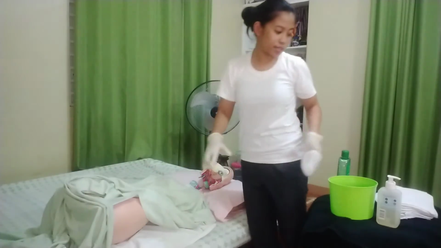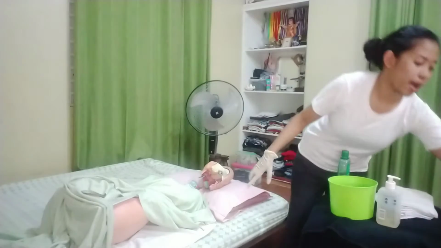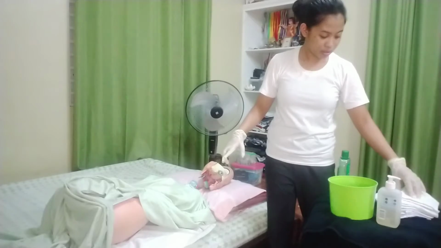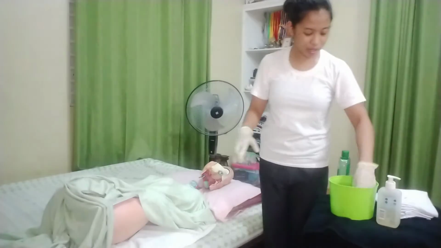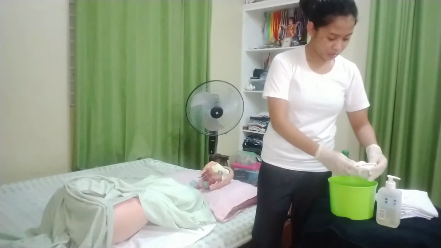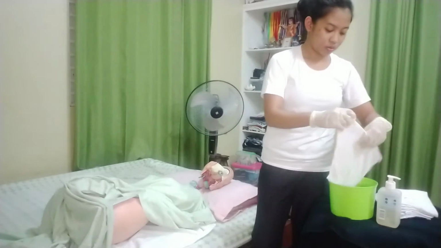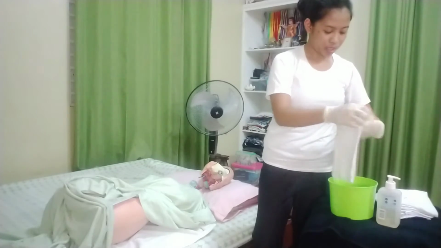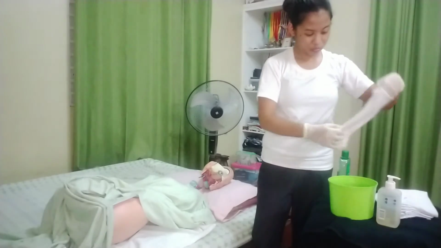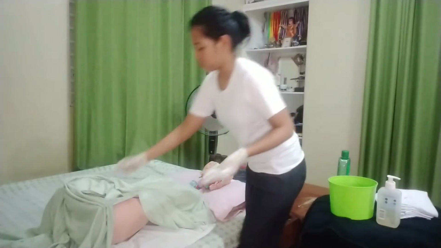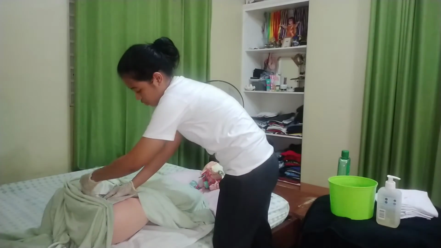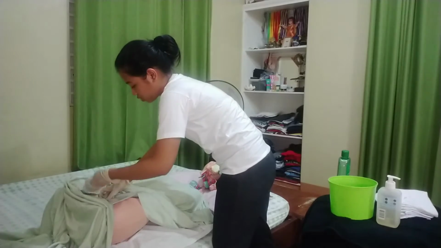Then I will be placing this bath mitt in the laundry hamper. And then I will get another bath mitt to rinse the perineal area. Other side, front to back, the other side, front to back.